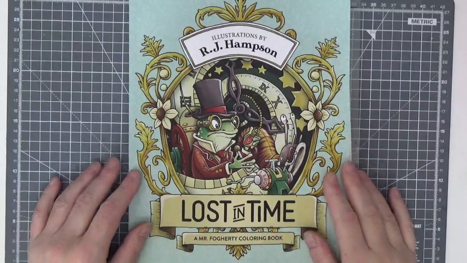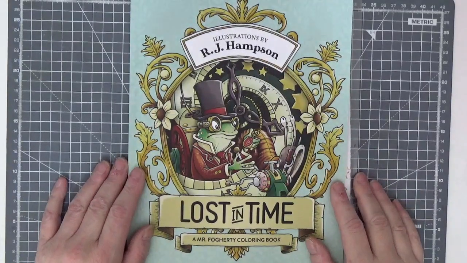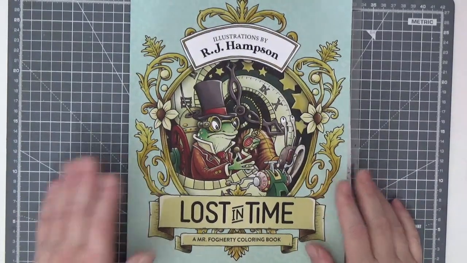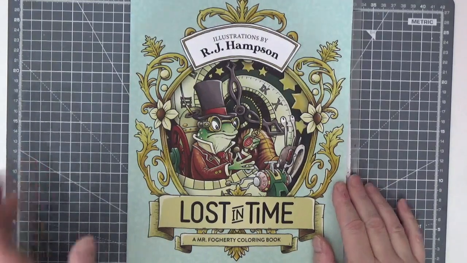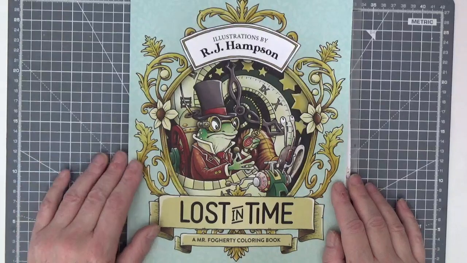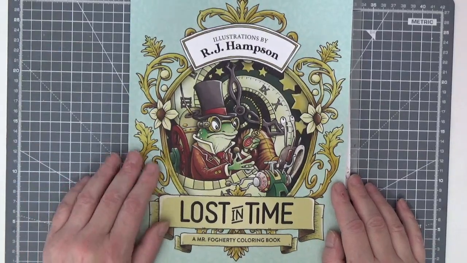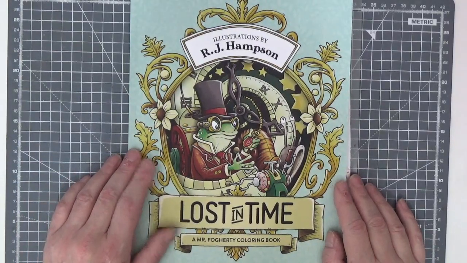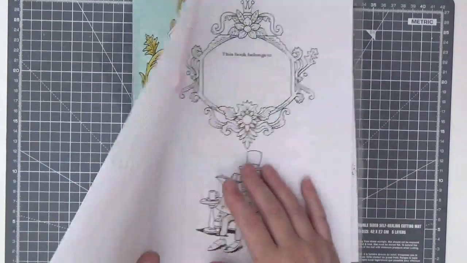So I have great pleasure in bringing you RJ Hampson's brand new colouring book, Lost in Time, featuring the wonderful Mr Fogherty. So RJ sent this book to me. I put it on my wish list waiting for payday, and the next thing I knew it was through the door and he'd sent it to me.